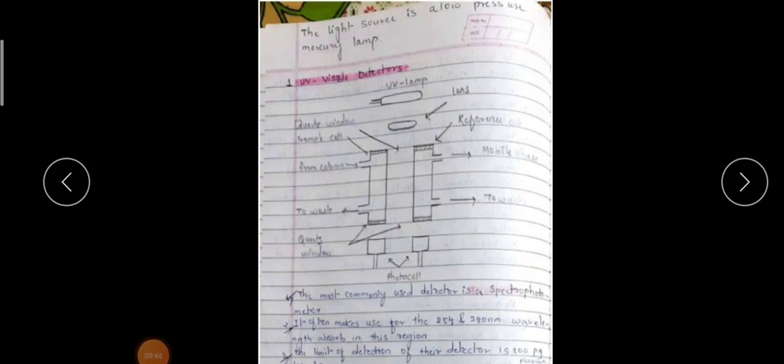Please go through this part well. If you are not getting anything, you can ask. Read it again and again, because reading is very important as far as the exam is concerned. You can ask if you have any query, on the WhatsApp group or Google Classroom.